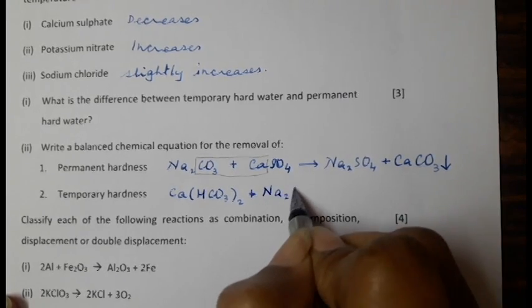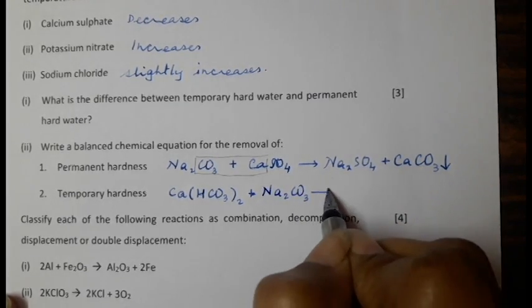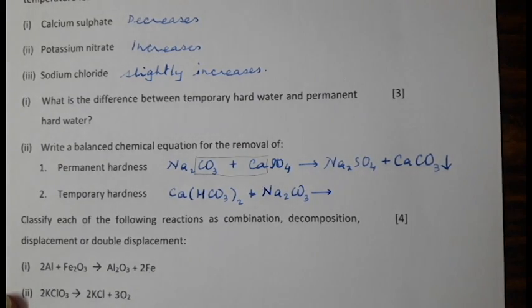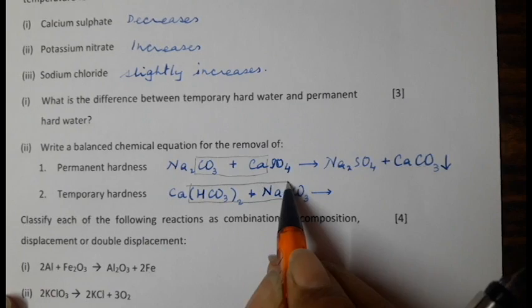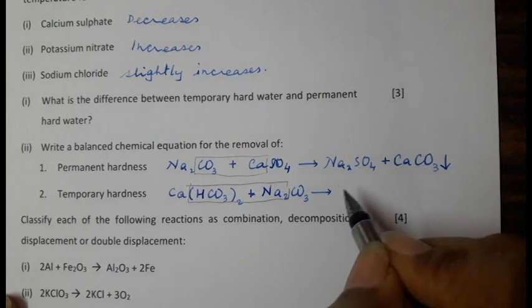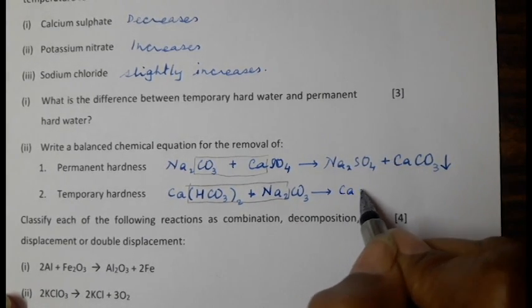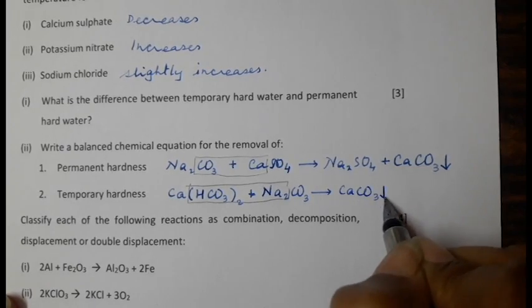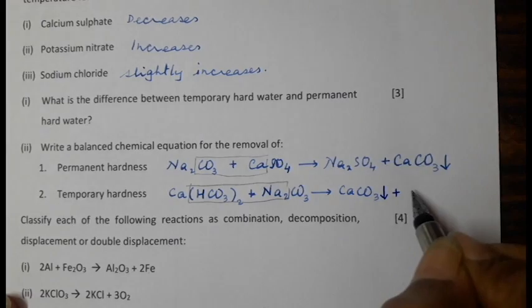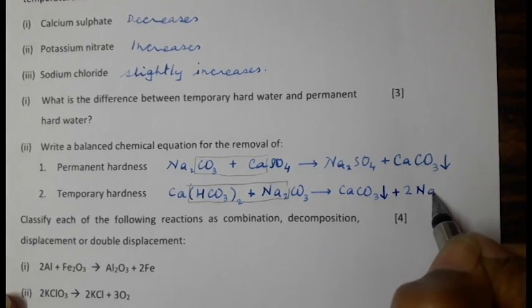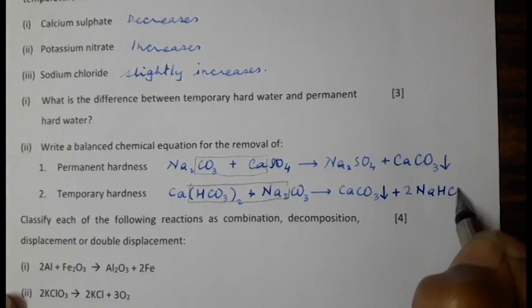So Na2CO3, and we will again have a double decomposition reaction, and that will give us CaCO3, which is a precipitate, and 2Na and 2HCO3, that is 2NaHCO3.